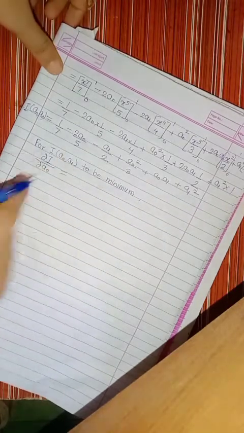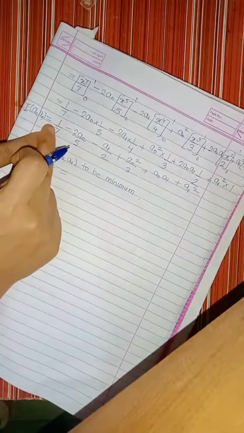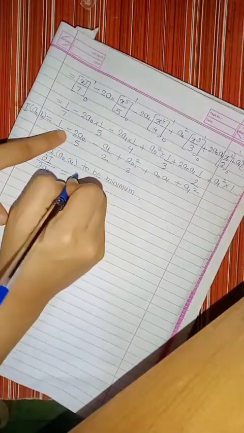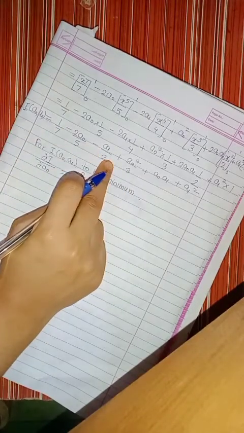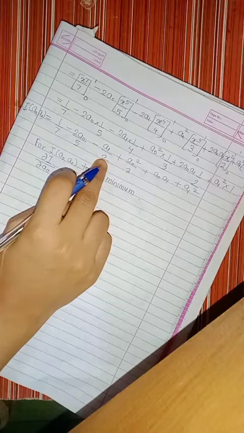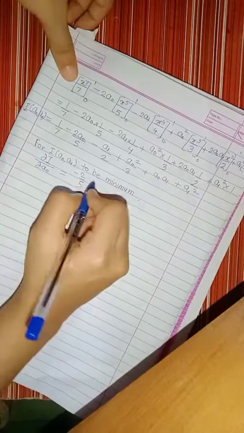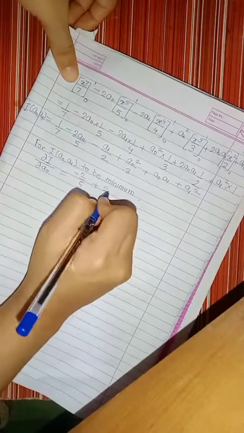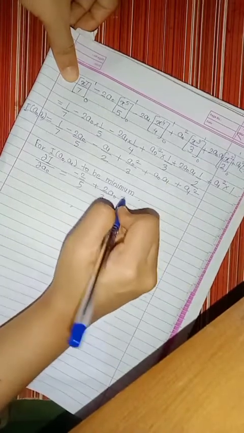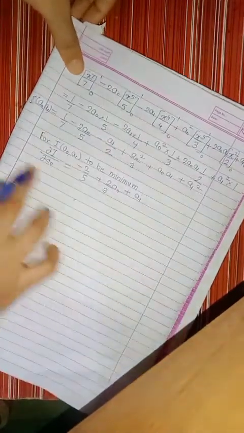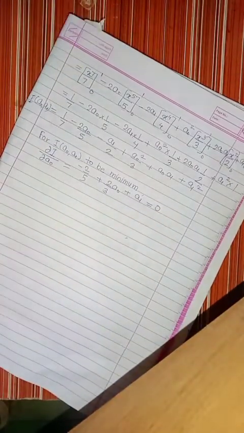So we have to differentiate this equation with respect to a naught. This becomes 0, this becomes minus 2 by 5. This will be 0 because it's with respect to a1, so a1 upon 2 will become 0. Now plus a naught square by 3 becomes 2 by 3 a naught, plus a1. Okay, so this equation should be equated to 0.